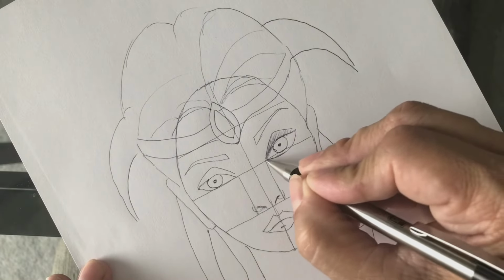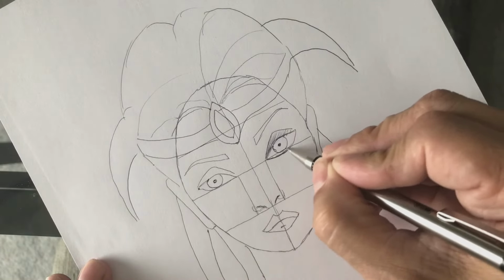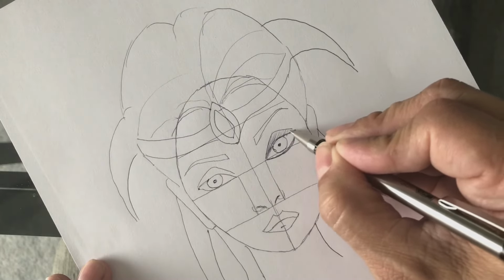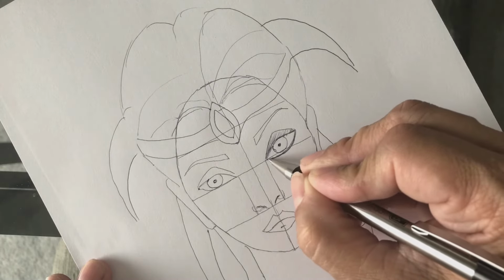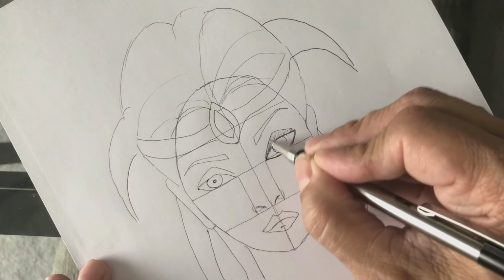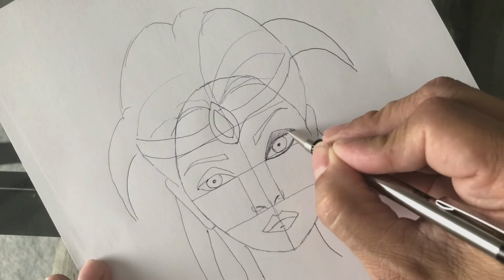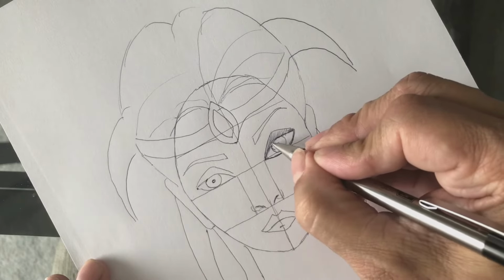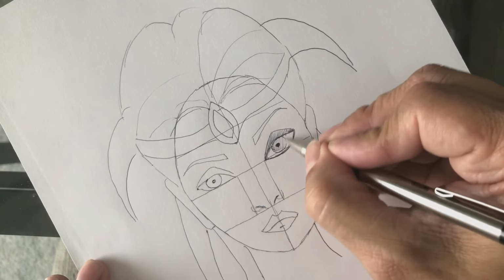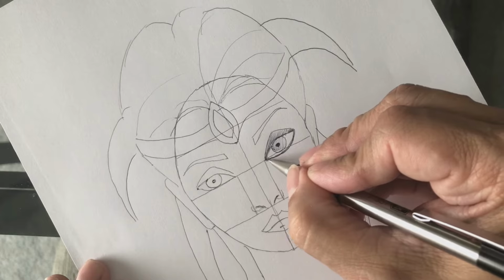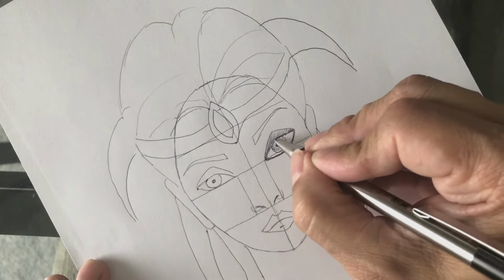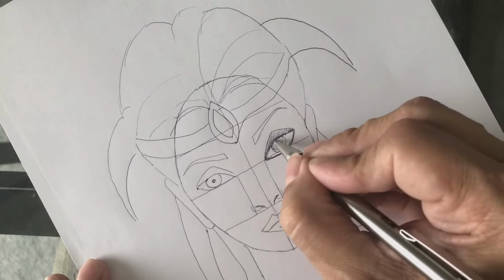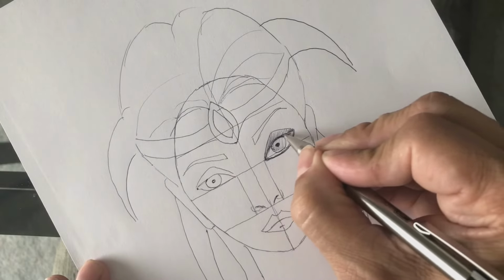Do all of these features first, then that really gets you prepared on how much shading you're going to do for the whole piece. And also I just like to start on the eyes because it's the main focal point of a drawing, especially a portrait drawing.